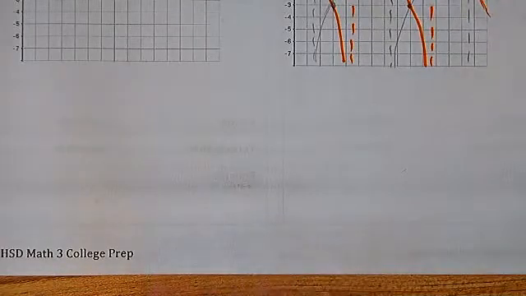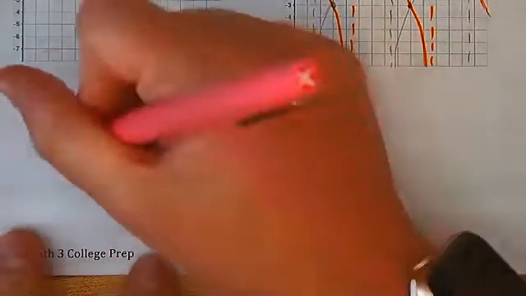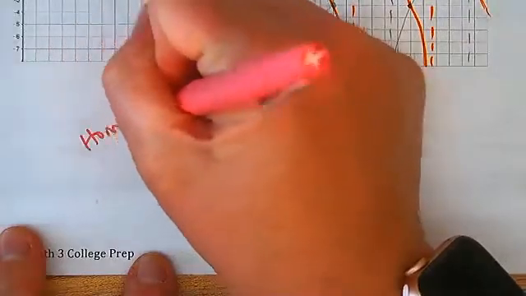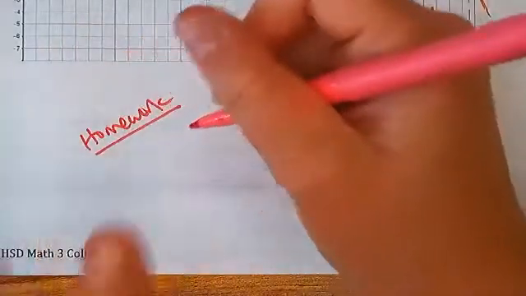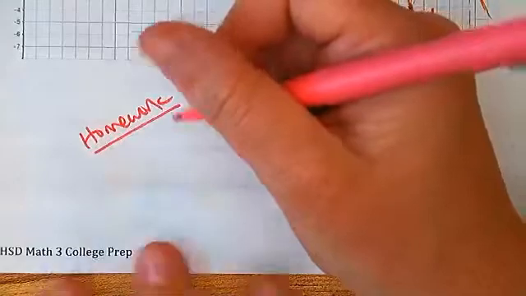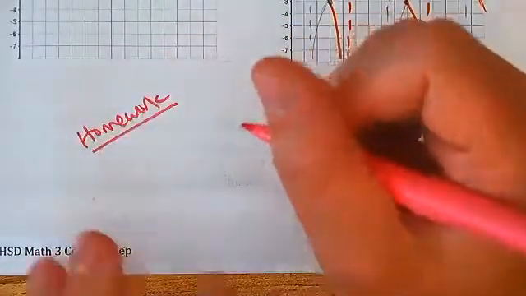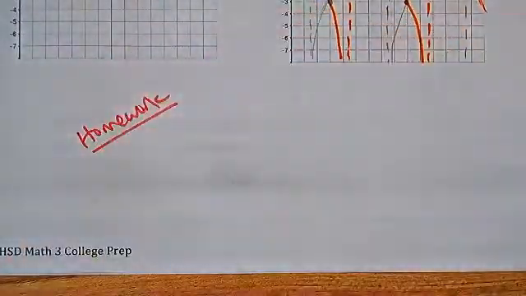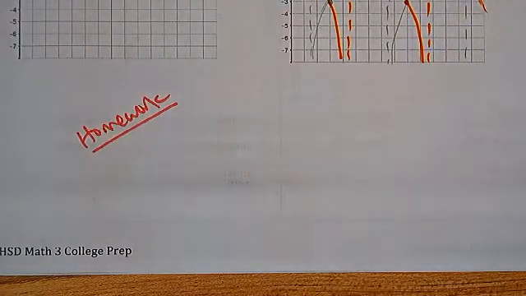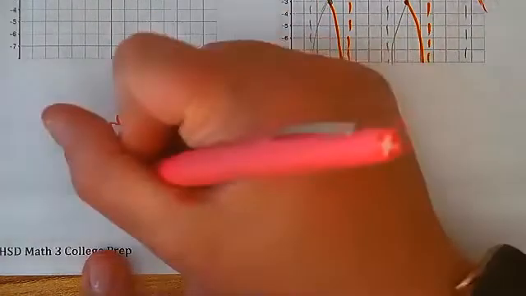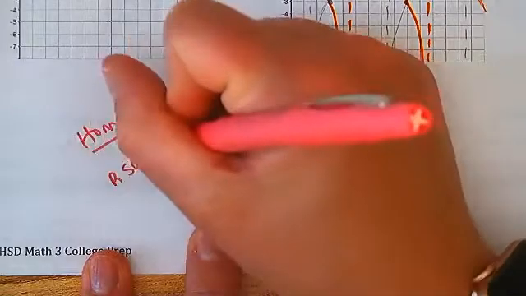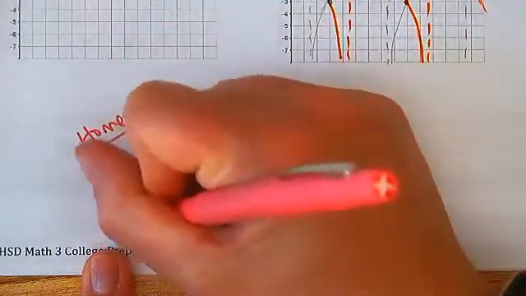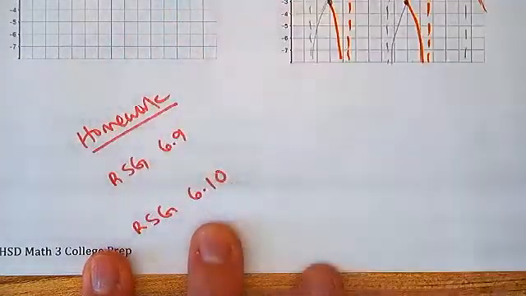Let's check out the homework. Because this was split into 2 different tasks, I'm going to pick and choose from each of the homeworks. So we're going to do RSG 6.9 and RSG 6.10.